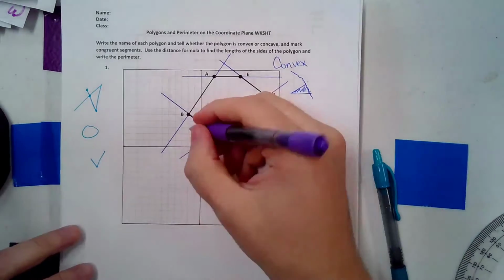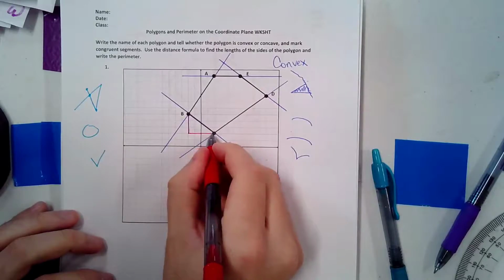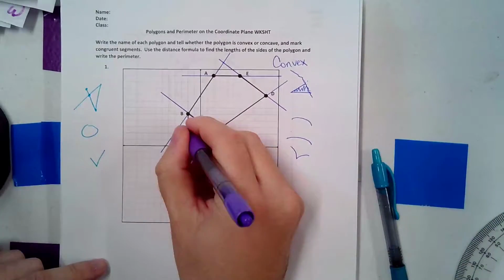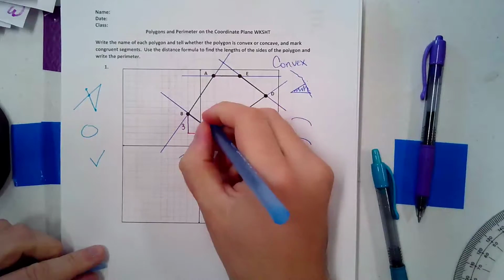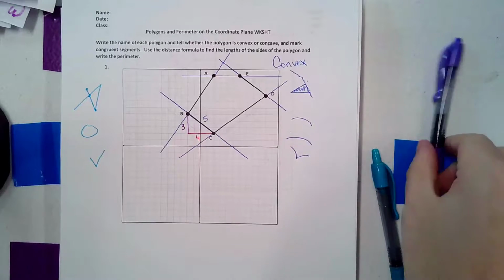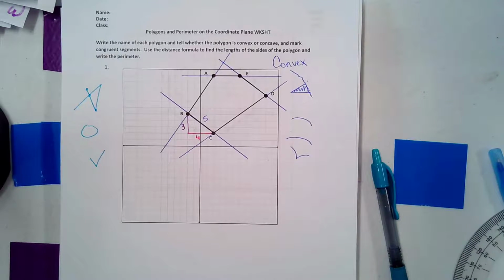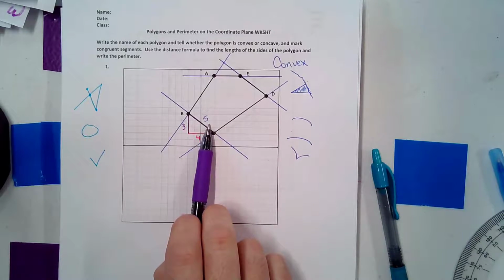You know what's easier than distance formula? Pythagorean theorem. I can draw a triangle right here, and I can figure out how long that side is, can't I? So if that's 4 and that's 3, that's a 3, 4, 5 right triangle, isn't it? So the length of BC is 5. Hooray for Pythagorean theorem. 3 squared is 9, 4 squared is 16. Add them together, we get 25, root it, 5.